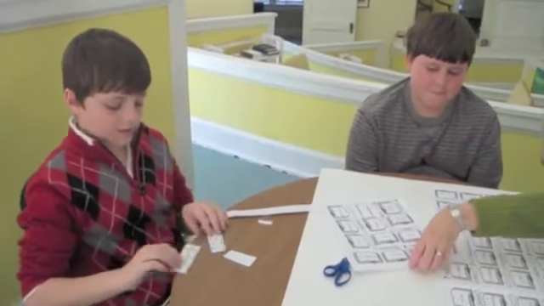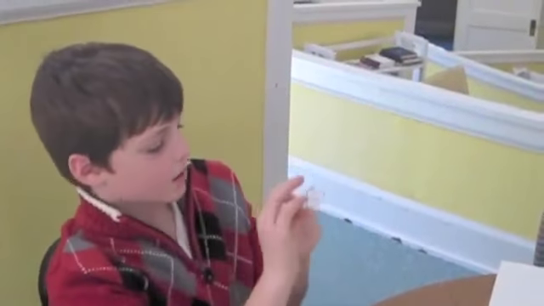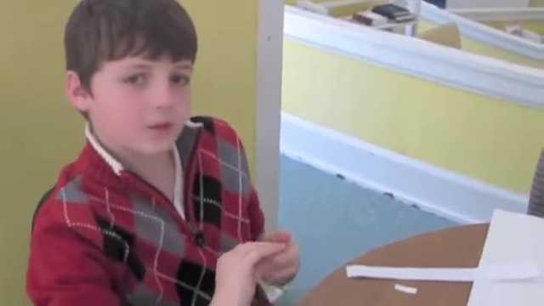And there's something else. There are 6 tokens. 6 players can play the game. You have to cut these out, take them onto a card, and cut them out again. Then you put them on the end of beginning, and you start the game.